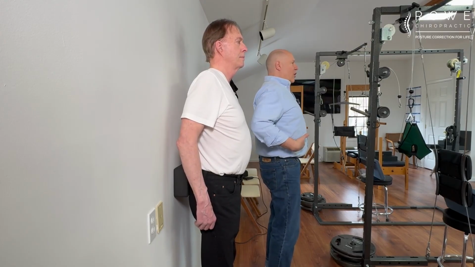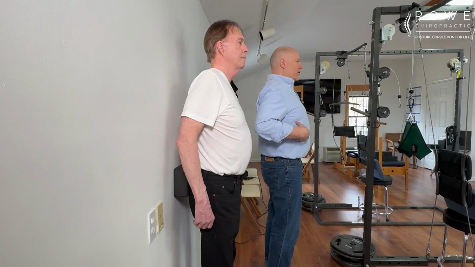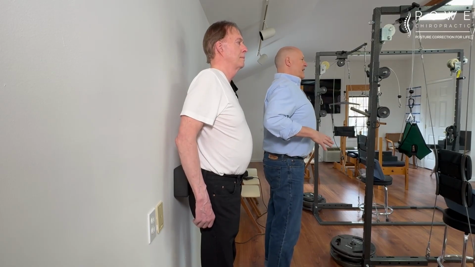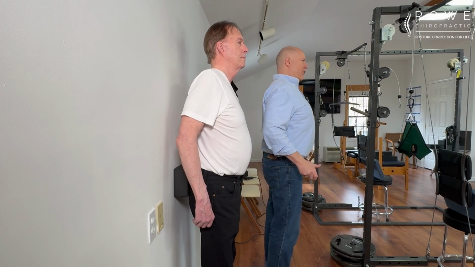So we're going to elongate. He's going to create a little bit of shift to the right, a little side bend to correct the front view, and then he's going to press the cage forward, letting the pelvis rock forward. So let's try that maneuver.